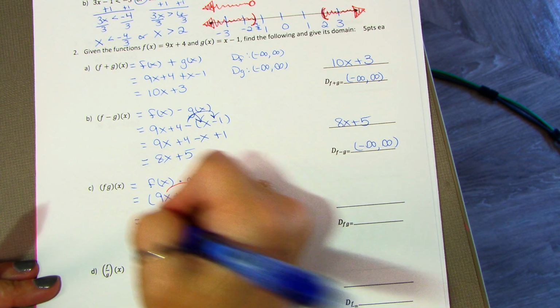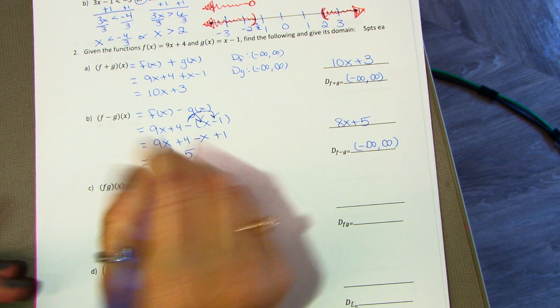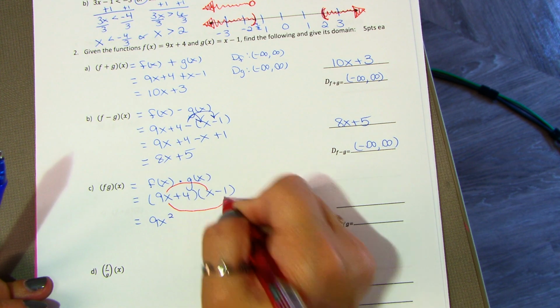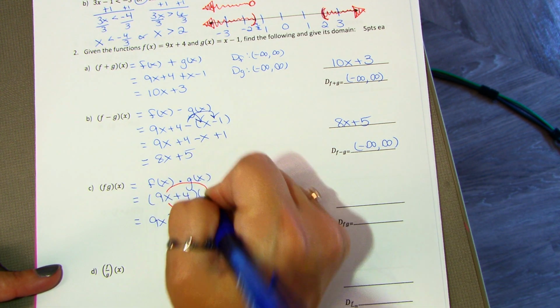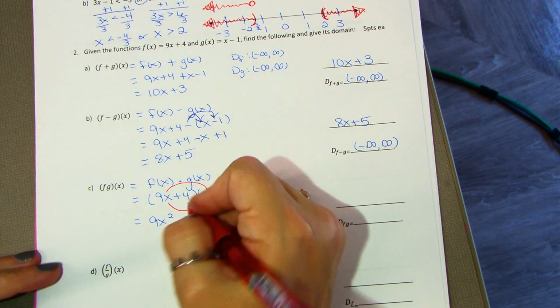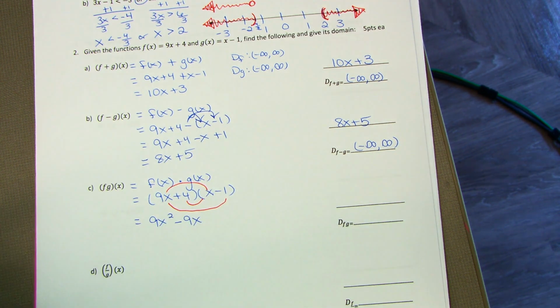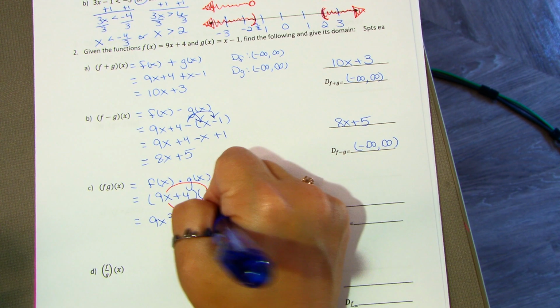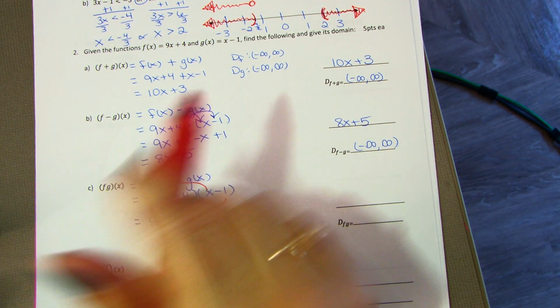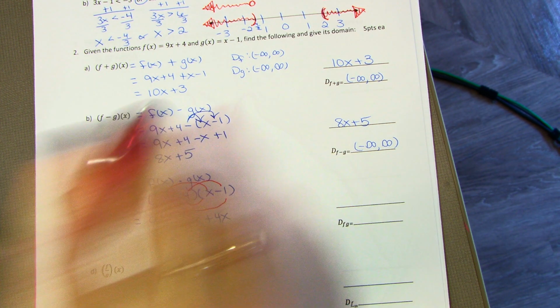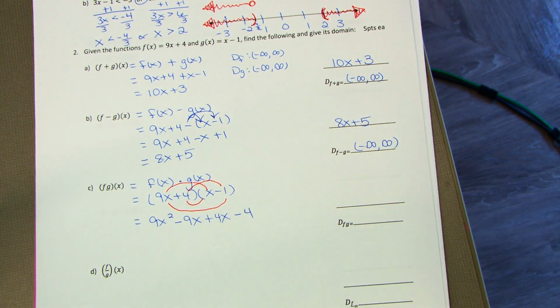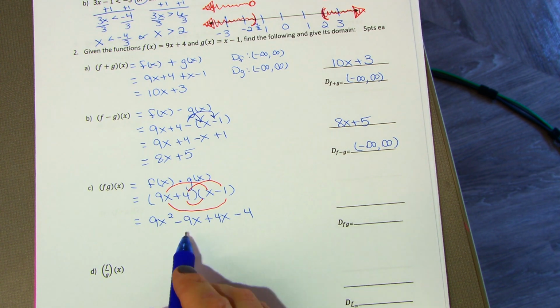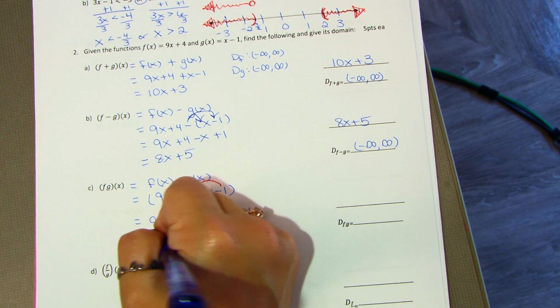Then I'm going to take outer, 9x times a negative 1, negative 9x. I'll do my inner, which is 4 times x, which will give me a positive 4x. And last, which is 4 times negative 1, which will be negative 4. Now I'm ready to combine my middle two terms so that I end up with 9x squared minus 5x minus 4.